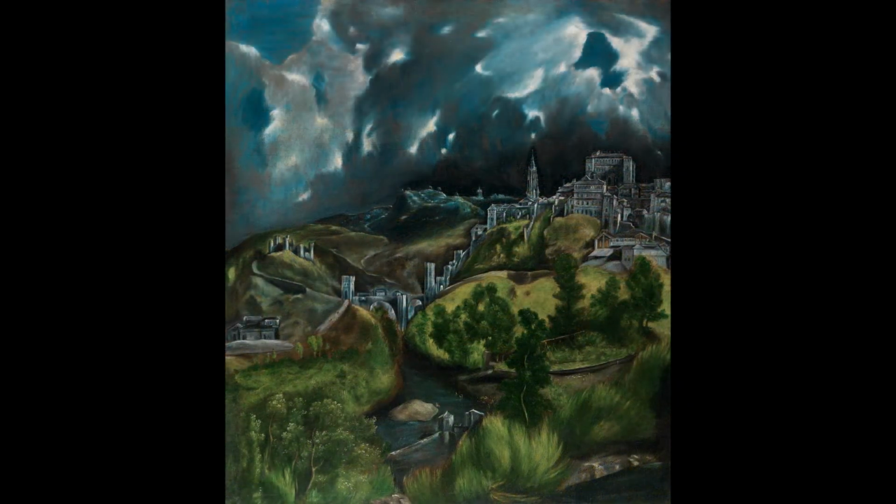Probably somewhat later in his career, he painted this view of Toledo in a storm, as it is called, which is one of his most famous pictures. It was apparently never sold and was among the paintings his son inherited after his death.